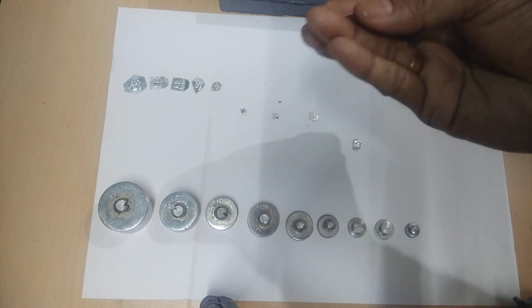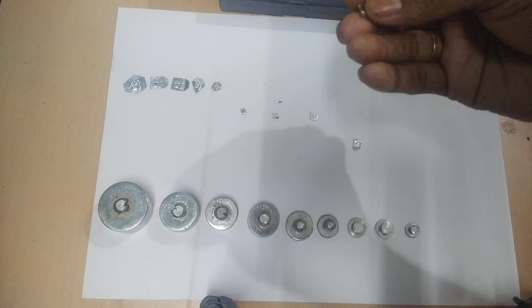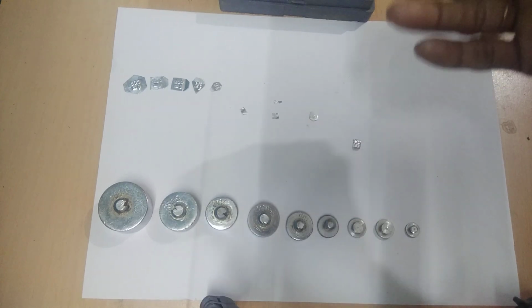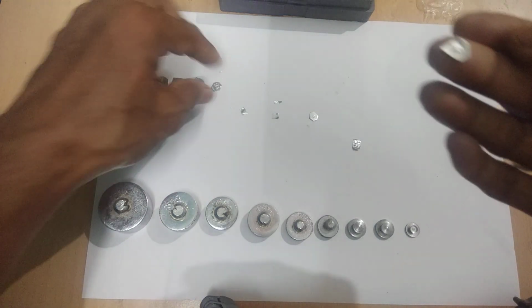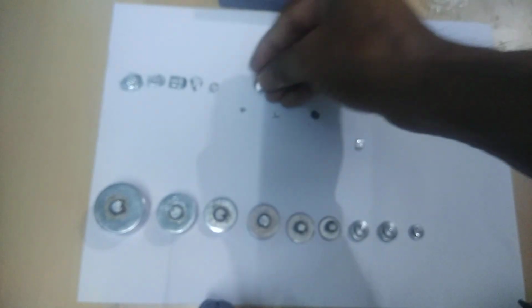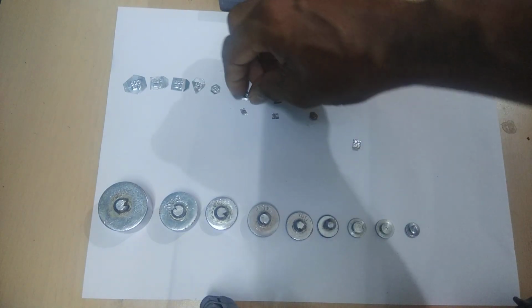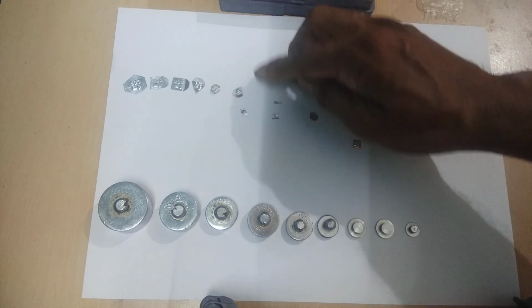This one is, here you see this is 10, it is written 10, that it is 10 milligram. This is 10 milligram.